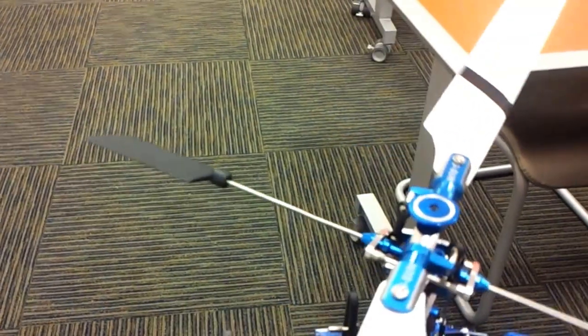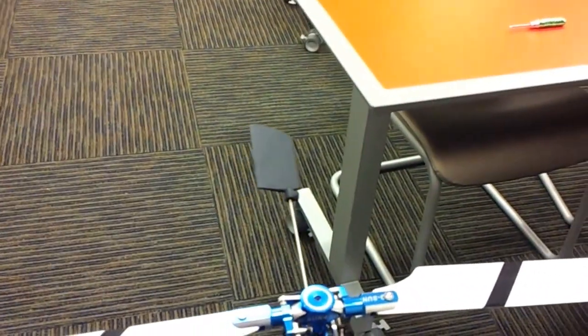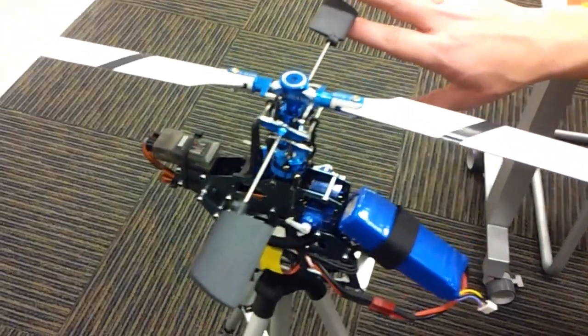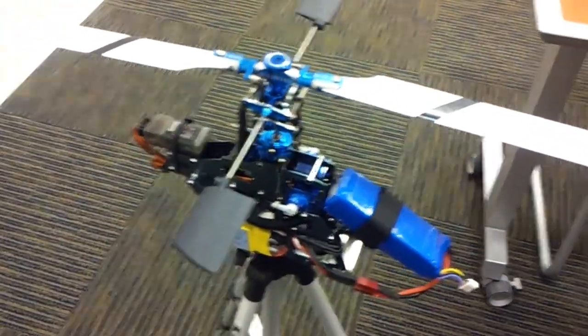And any input on the swash plate is always 90 degrees out of phase. So, if you tilt it left, what's going to happen here is when you're going to get your input. It's always going to be 90 degrees out of phase for a rotor.